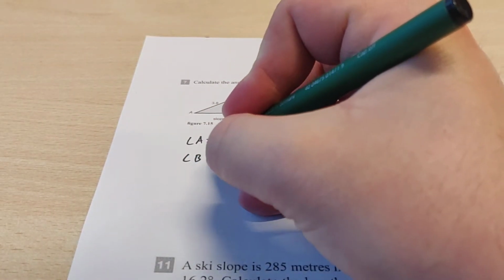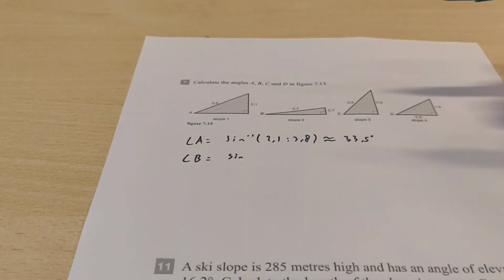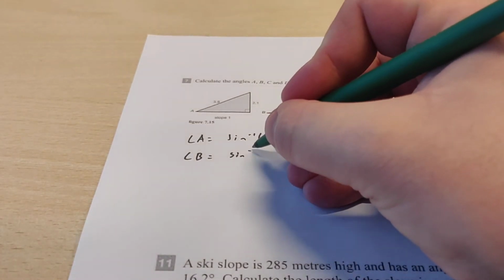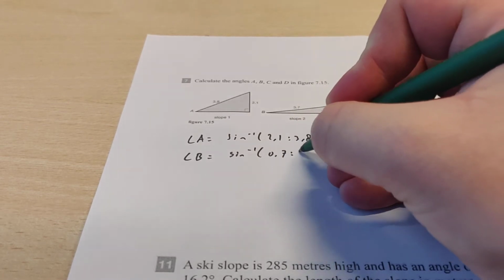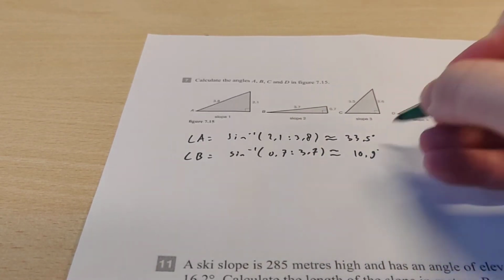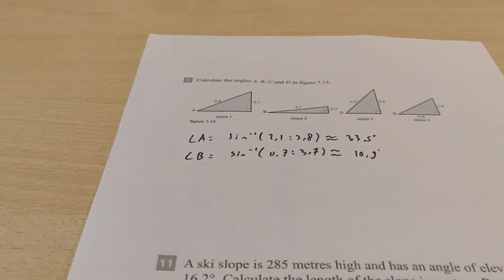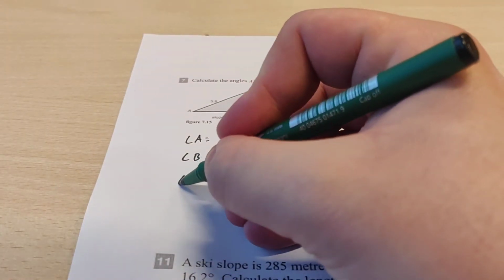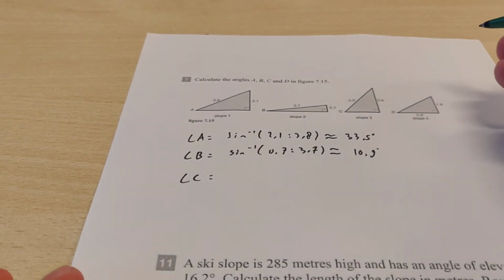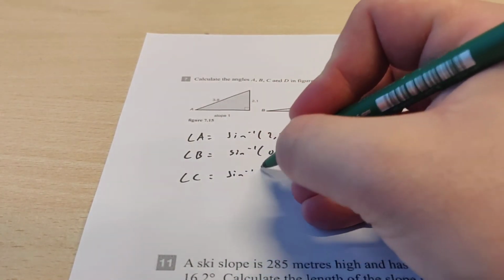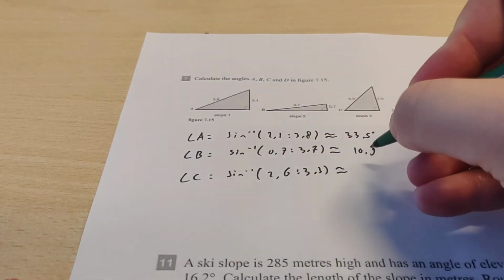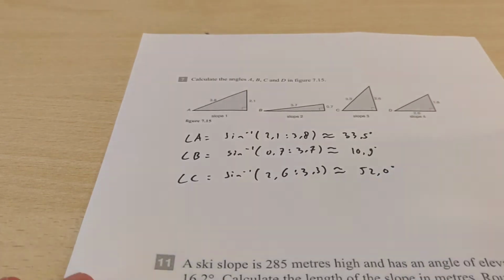For angle B, we also have to use the sine, because I want to calculate this angle and I know the opposite side and the hypotenuse. So then you do 0.7 divided by 3.7, and then you have the answer, which is 10.9 degrees. Then for shape number C, right? If I want to calculate this angle, I know the opposite side and the hypotenuse, so that means that, again, I have to use the sine. So if I write this down, then this is 52.0 degrees.